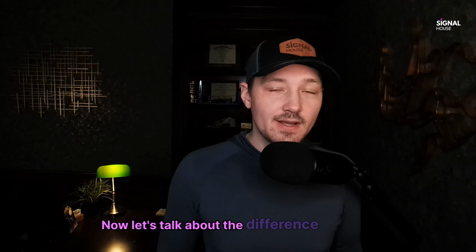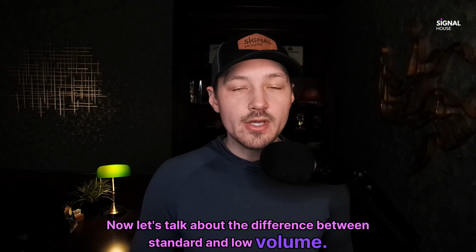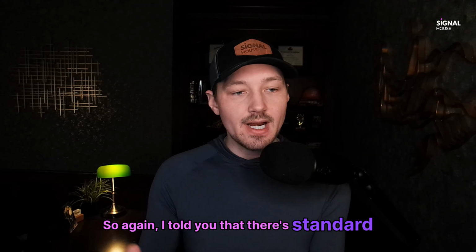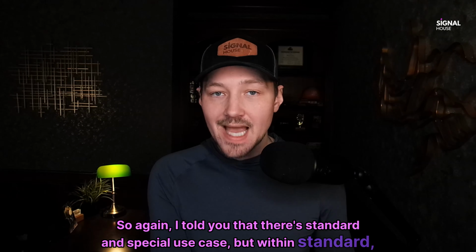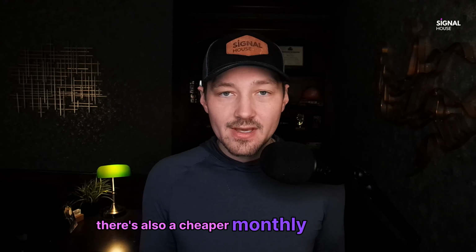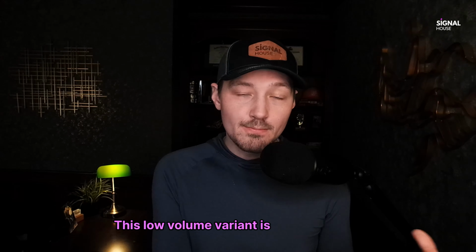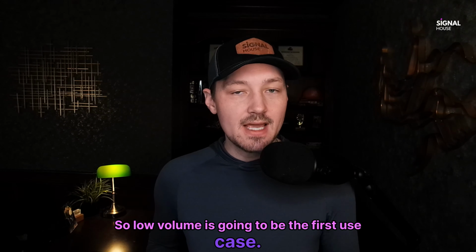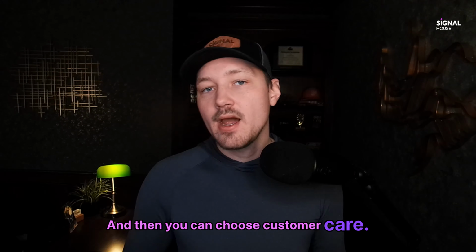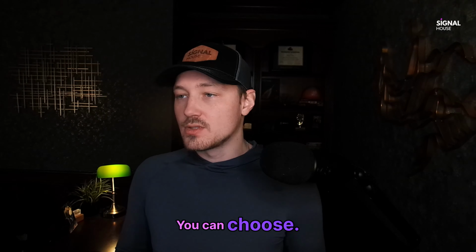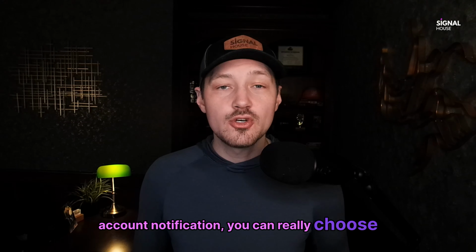Now let's talk about the difference between standard and low volume. So again, I told you that there's standard and special use case, but within standard, there's also a cheaper monthly variant that is a low volume variant. This low volume variant is by its nature a mixed use case. So low volume is going to be the first use case, and then you can choose customer care, you can choose marketing, you can choose account notification, you can really choose whatever you want.